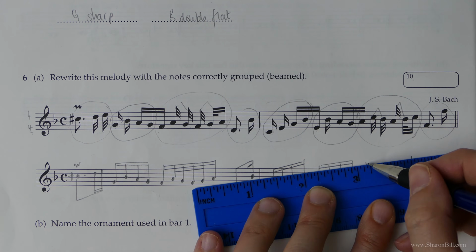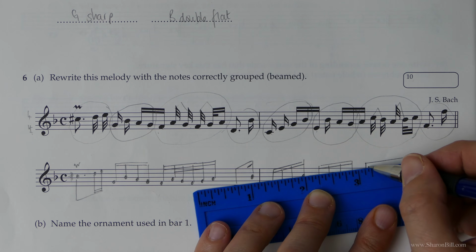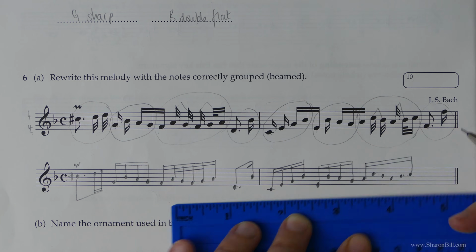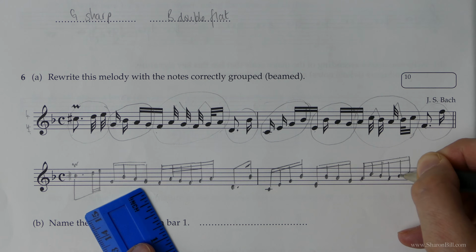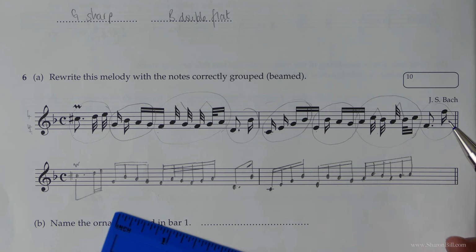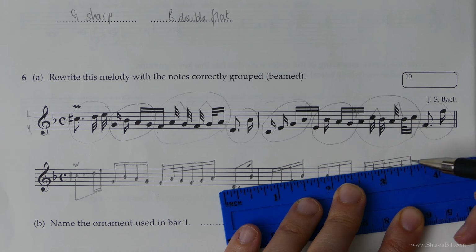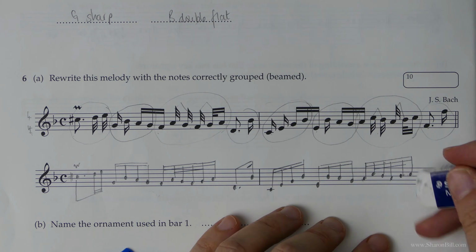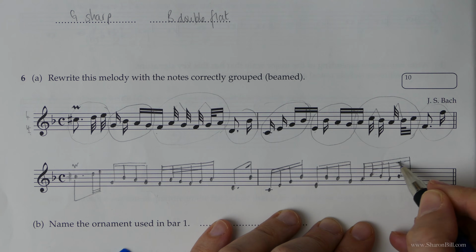General direction is diagonally up. We know that we need at least 2 beams. However, the C B A B, the middle 4, will need another beam. Just gone over a little bit there. There we go, nearly done.